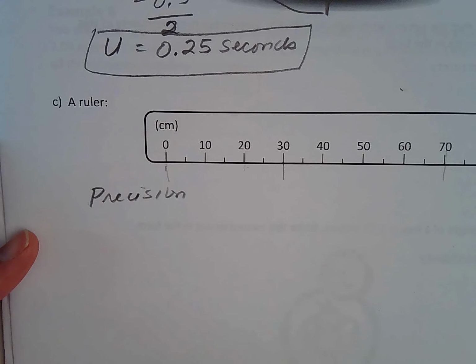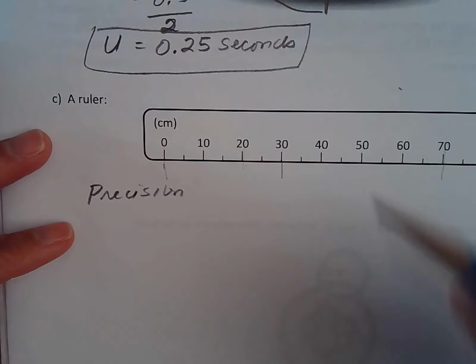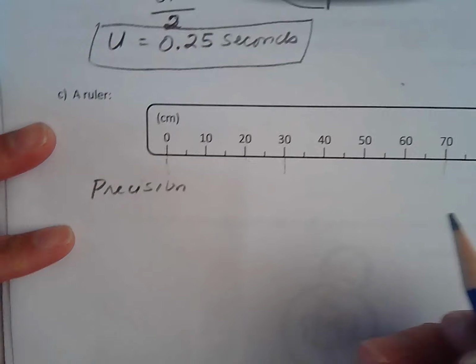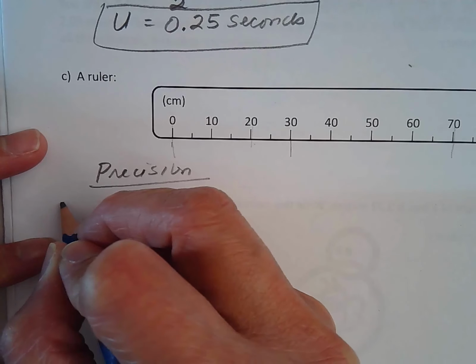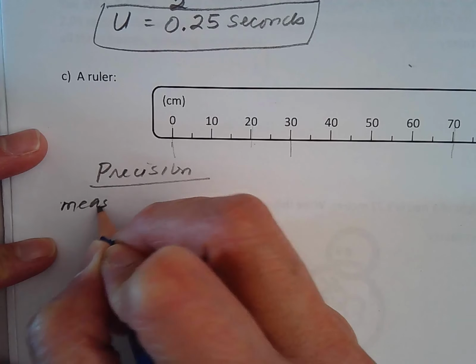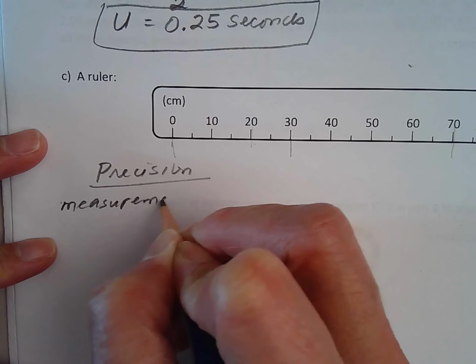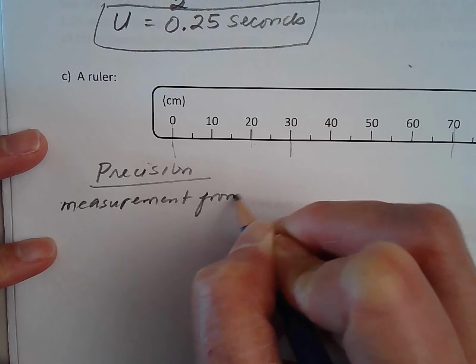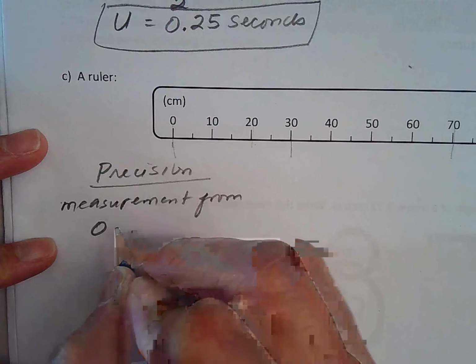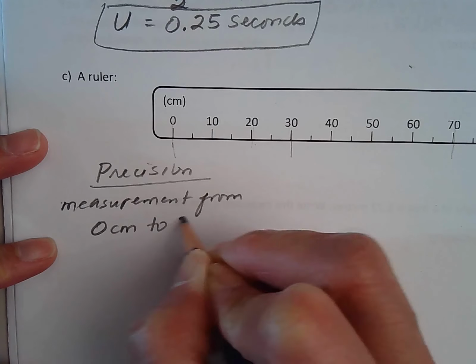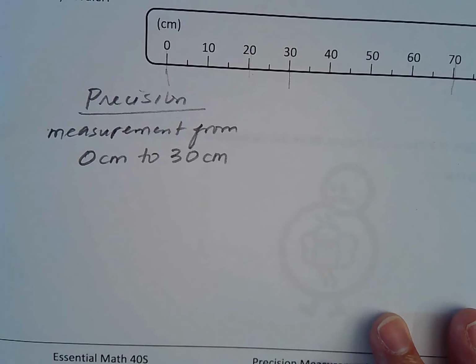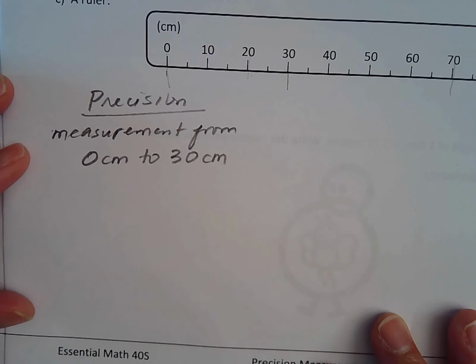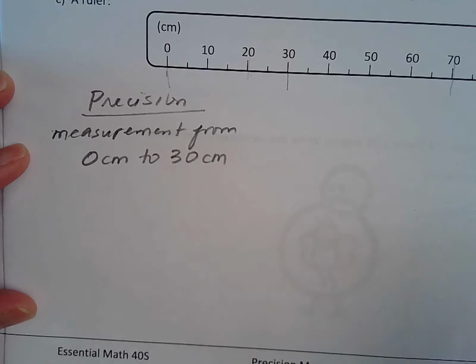Okay, let's say student number 1 makes a measurement. Let's do student 1, measurement from 0 centimeters to 30 centimeters. So what's the measurement there from 0 to 30? 30, yeah, 30.